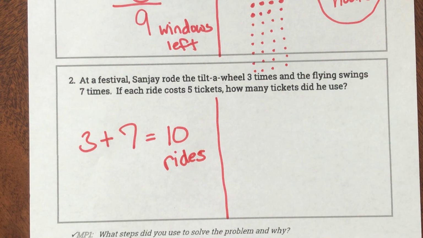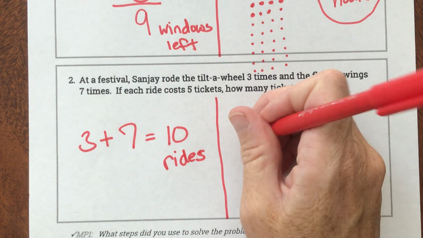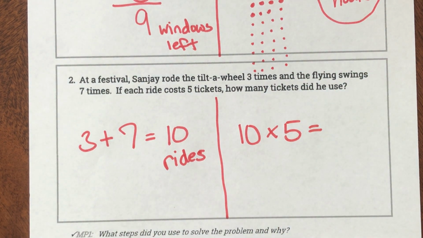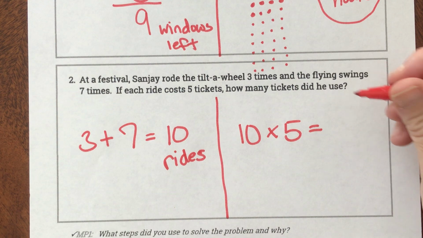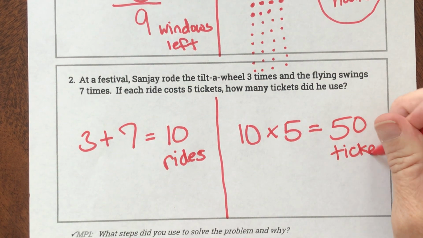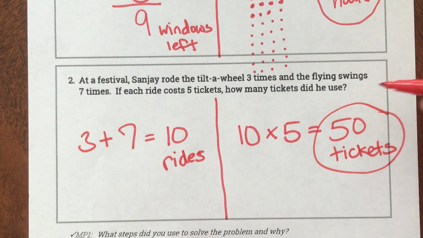Well, if each ride costs 5 tickets, that would be a multiplication problem. So 10 times 5, or 5 times 10, because that means the same thing. So 10 fives is 50. So he would have needed 50 tickets to go on those 10 rides.